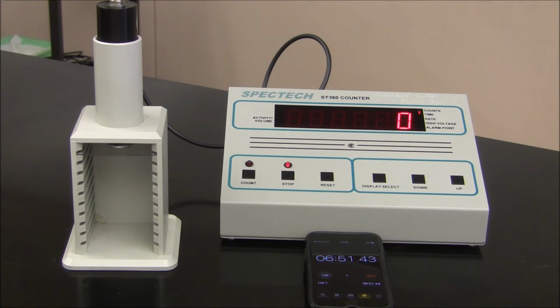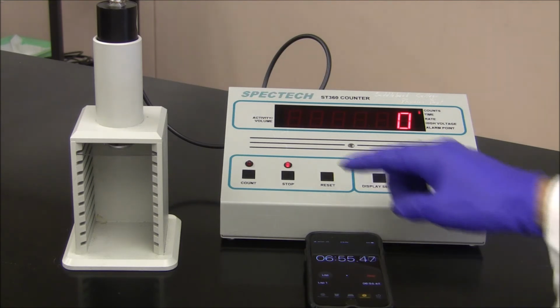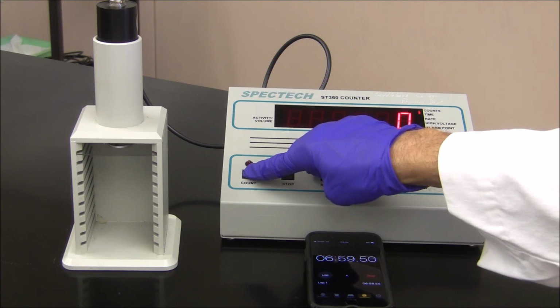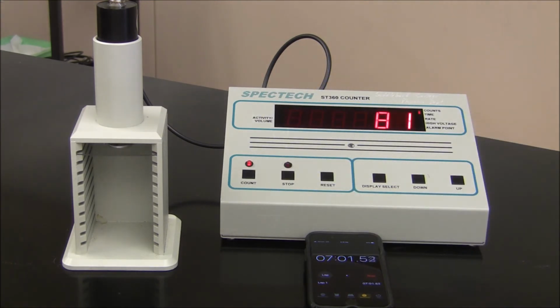And now coming up to our 420-second count. 448 counts at 420 seconds.